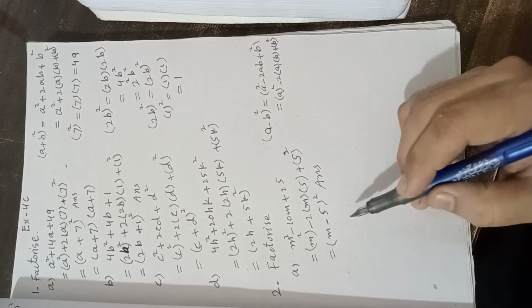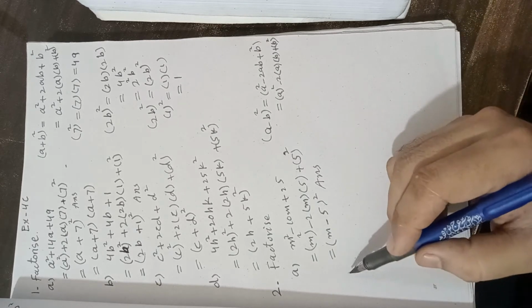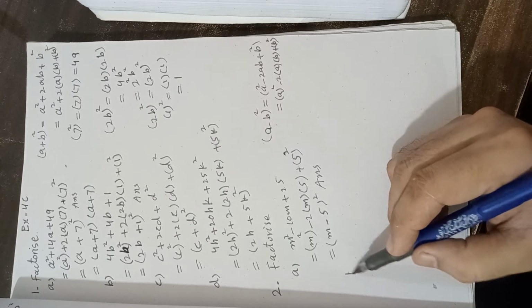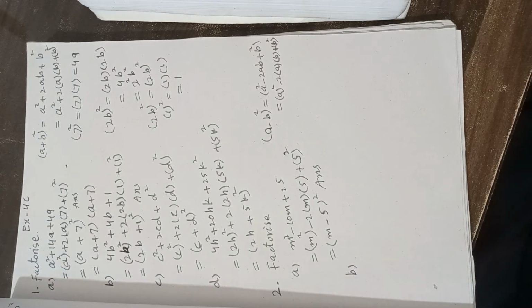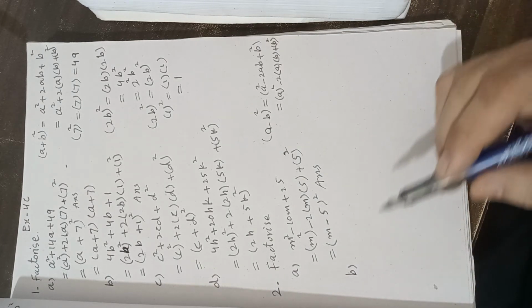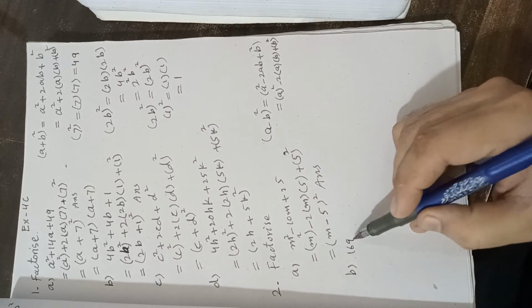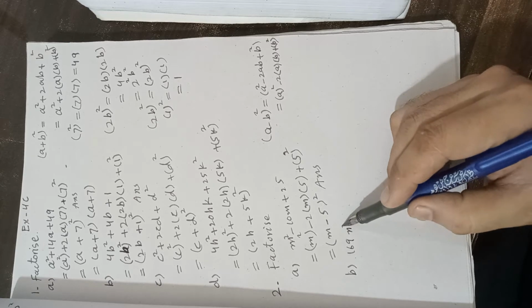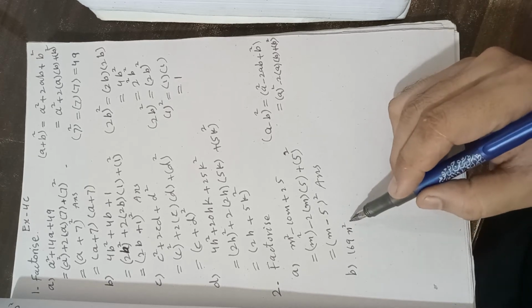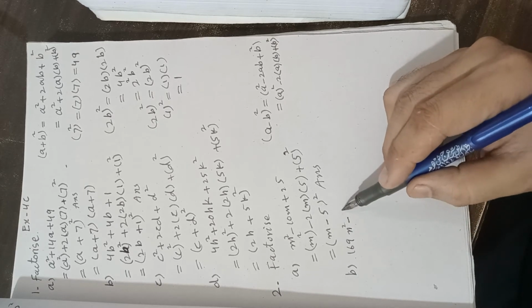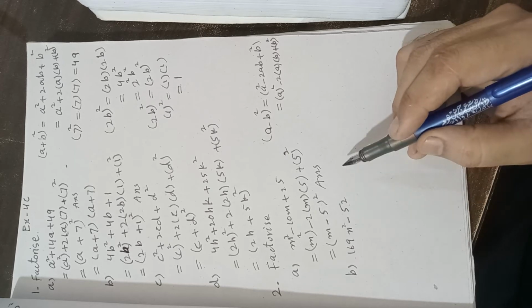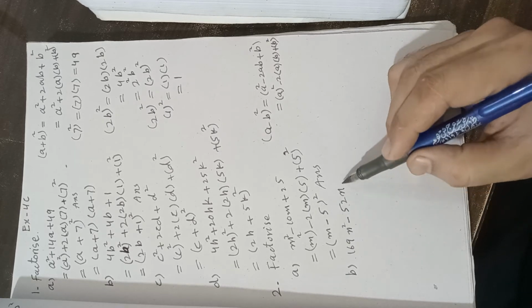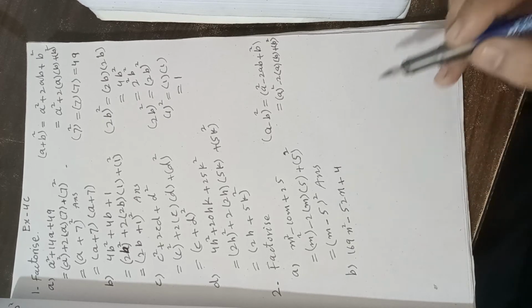Then question number B. In question B he is asking us 169n square minus 52n plus 4.